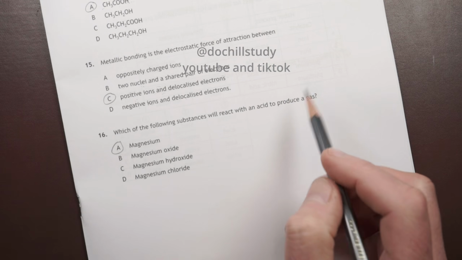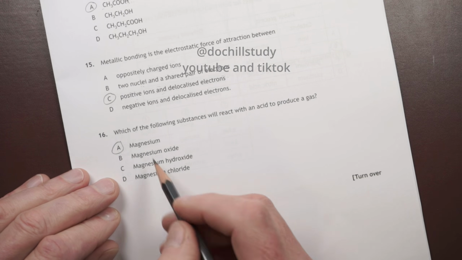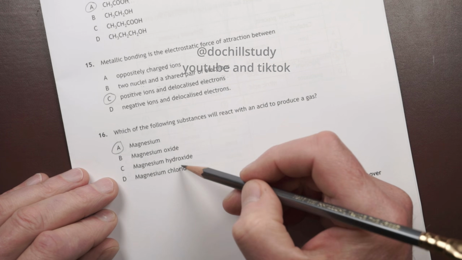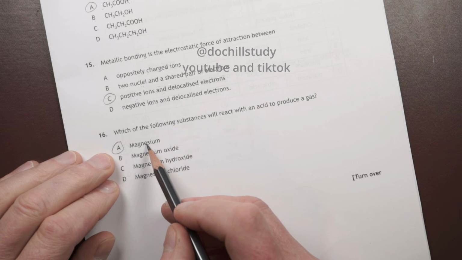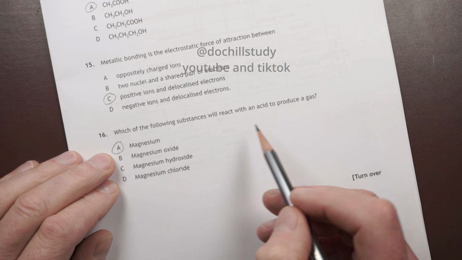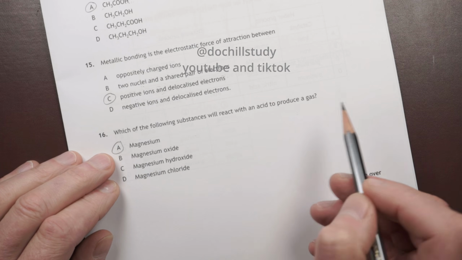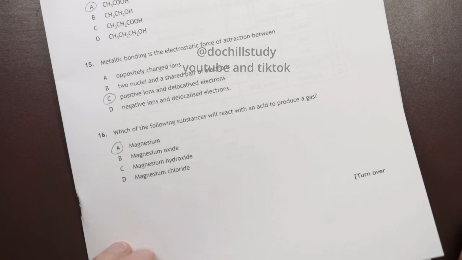Which of the following substances will react with an acid to produce a gas? There's a bunch of oxides here and a chloride. Magnesium chloride probably won't react with an acid at all, I'm not sure. But anyway, metal plus acid reacts to form metal salt plus hydrogen gas. So magnesium will react with an acid to produce a gas.